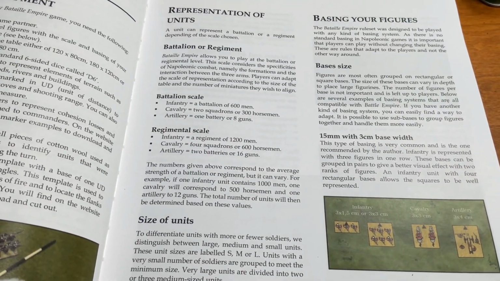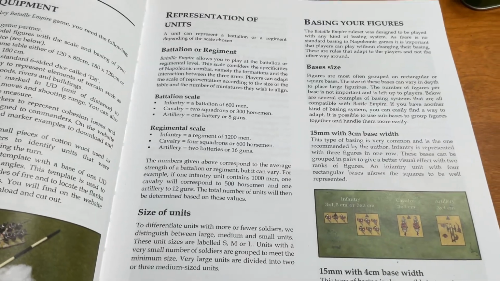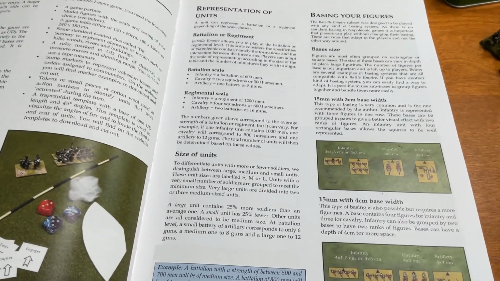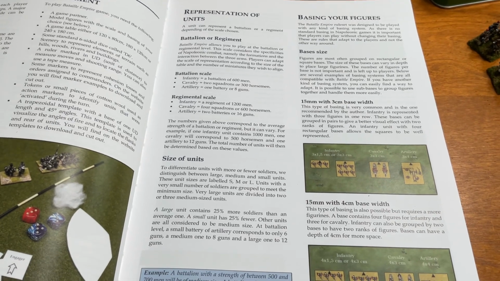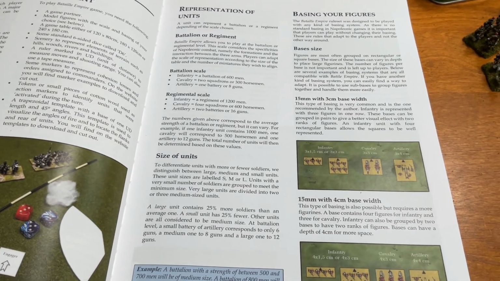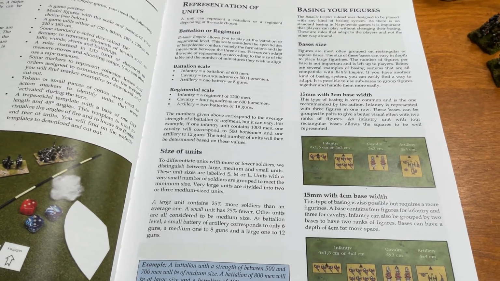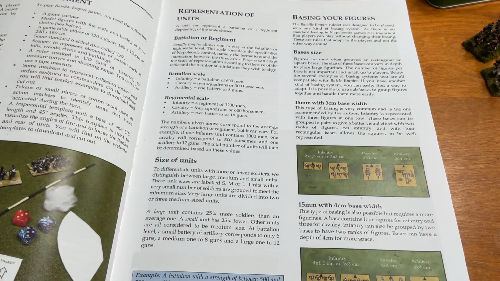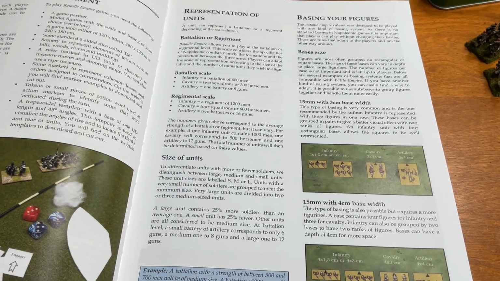So there are two different scales. We plan on starting to use battalion scale for our smaller games, but you also have the option of doing regimental scale and scaling everything up for large games. So there's a lot of flexibility here.